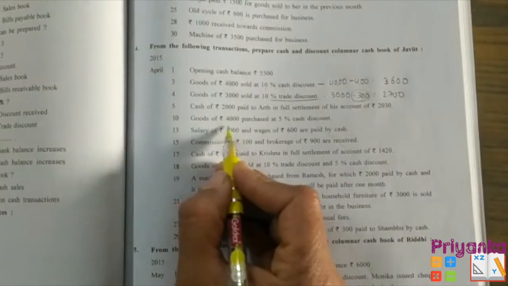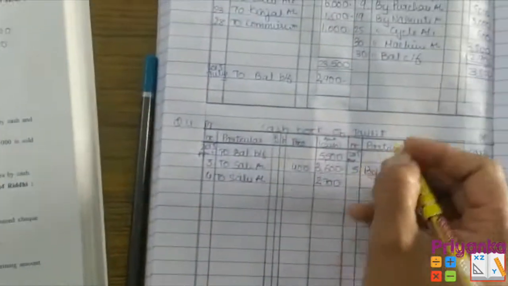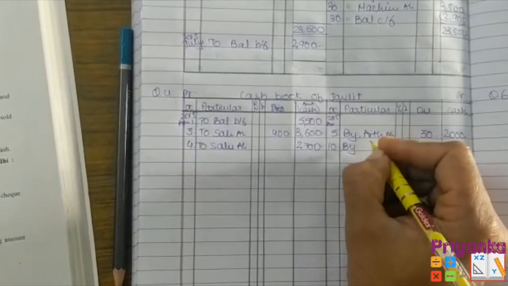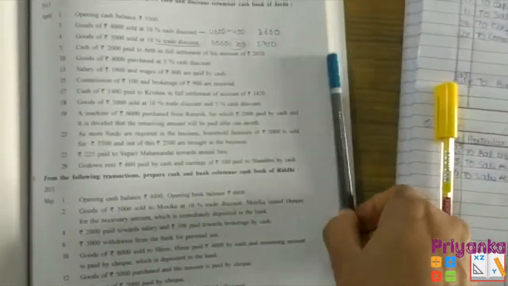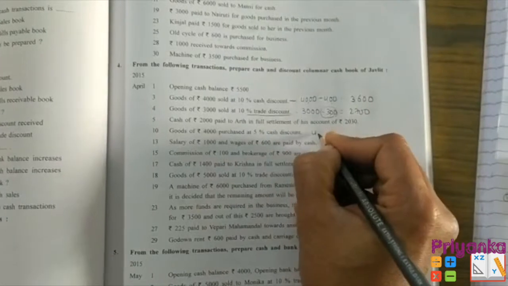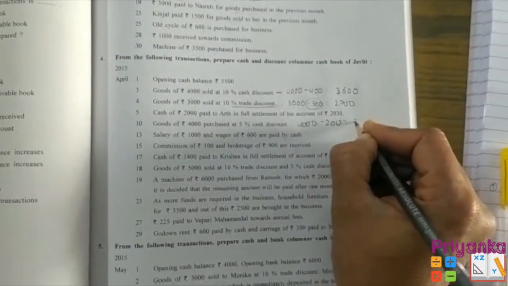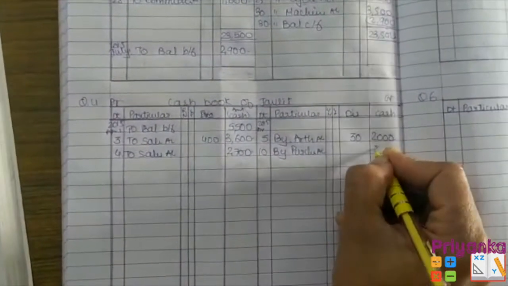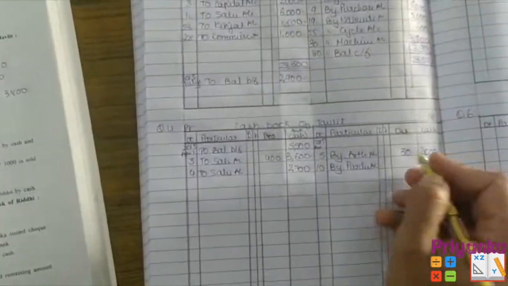Next, 10th one, transaction number 10, goods of rupees 4,000 purchased at a 5% cash discount. Purchase, so cash is going out. Come to the credit side, write down dated 10 by purchasing goods, so we'll write purchase account, and now we'll remove the discount for this. If you remove 5% of it, you will get 200. Value will remain 3,800. So take the value 3,800 into the cash column, and as this is the cash discount, so take this 200 into the discount column.